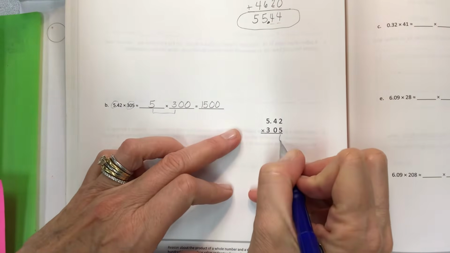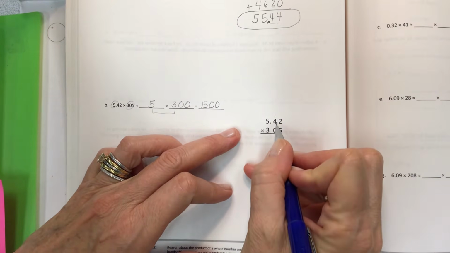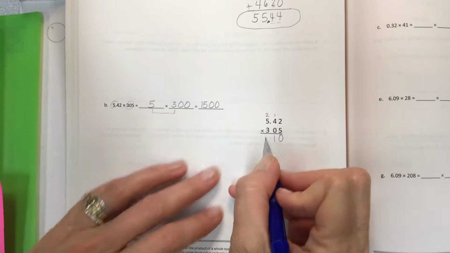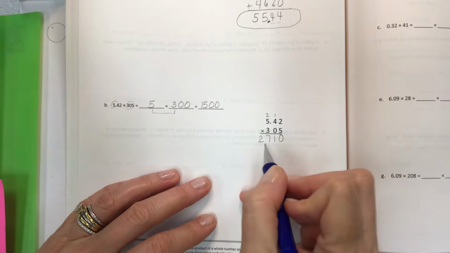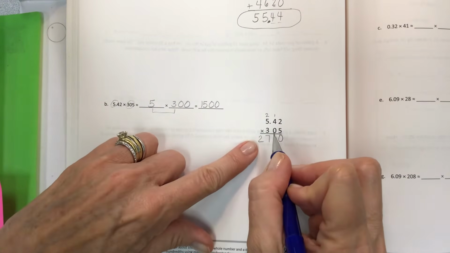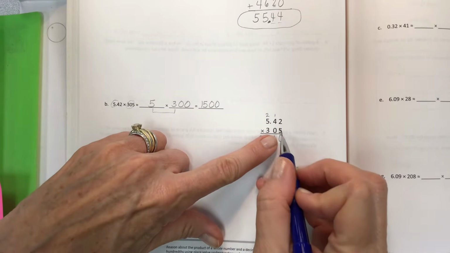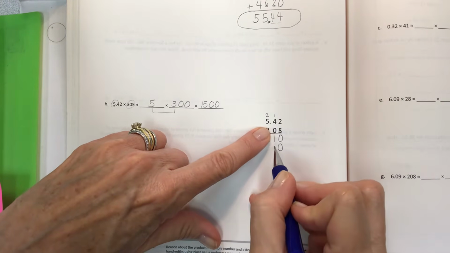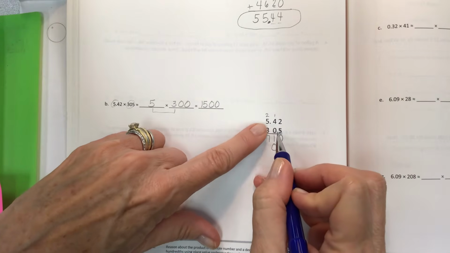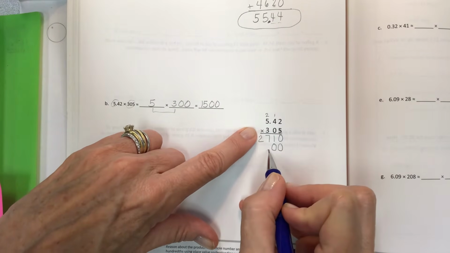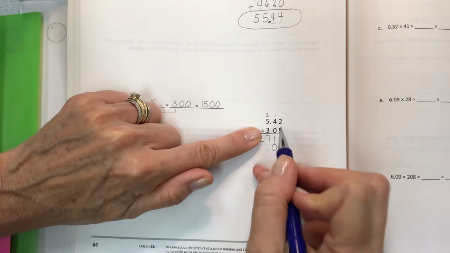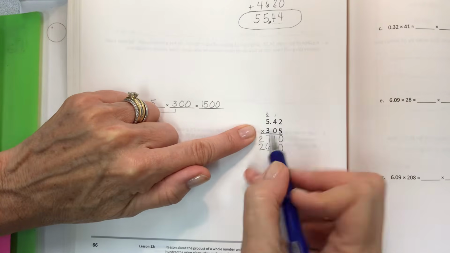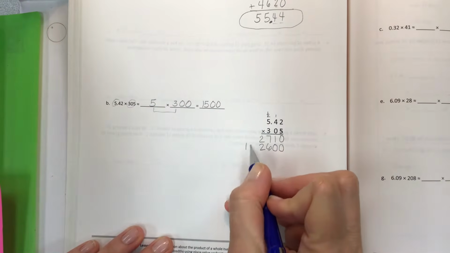5 times 2, 10, carry the 1. 5 times 4 is 20, plus 1 is 21, carry the 2. 5 times 5 is 25, plus 2 is 27. So that's your first partial product. Now, look at the 0. So I'm done with the 5 ones. Second row, I would work here, but there's a 0. So I'm going to hold that spot with the 0 and move on over to the hundreds place and start multiplying with the 3. 3 times 2, 6. 3 times 4, 12, carry the 1. 3 times 5, 15, plus 1, 16.